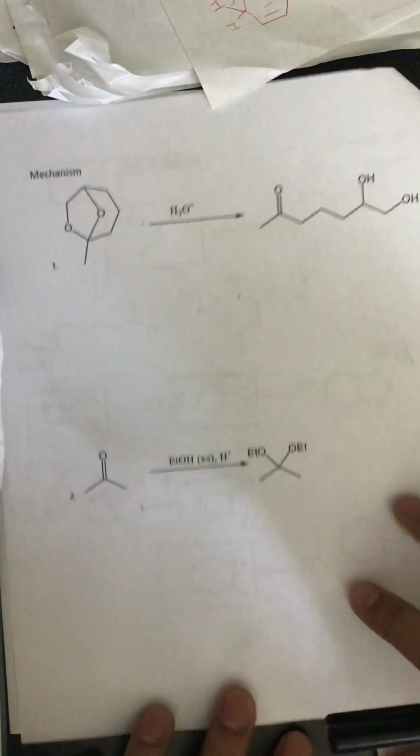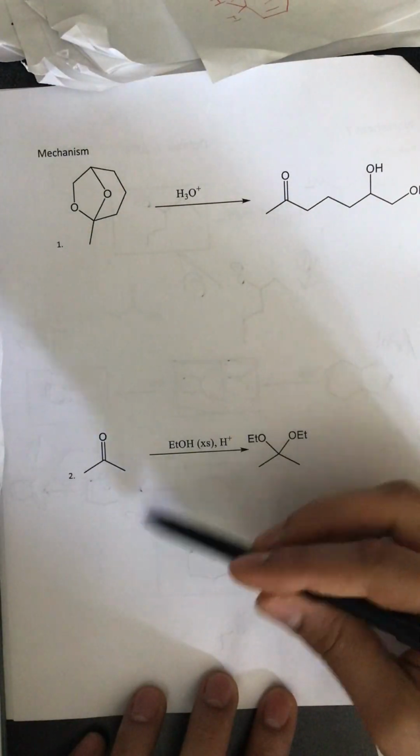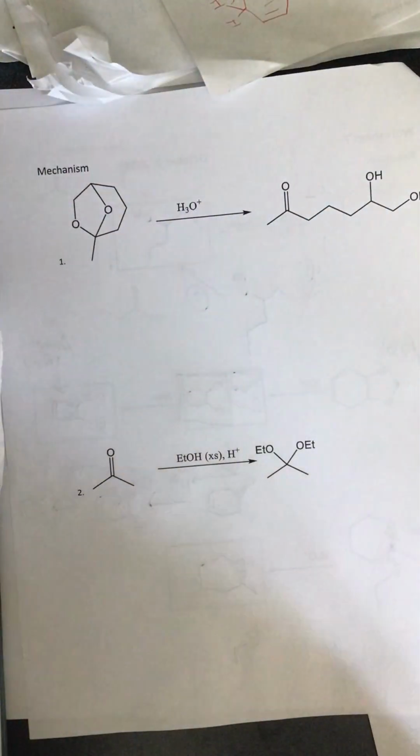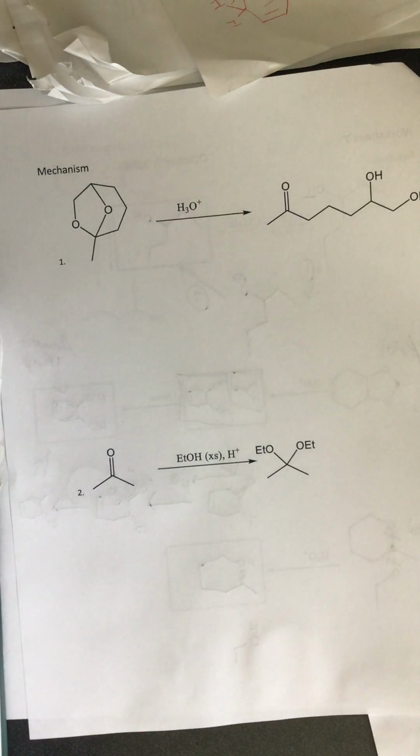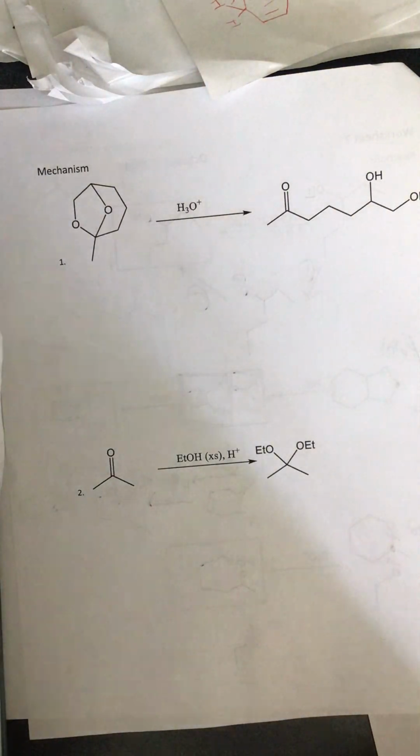All right, for the sake of the video, I'm actually gonna do the bottom mechanism first, and then we'll do the top row. Sorry, just grabbing my red pen, so it might be useful.